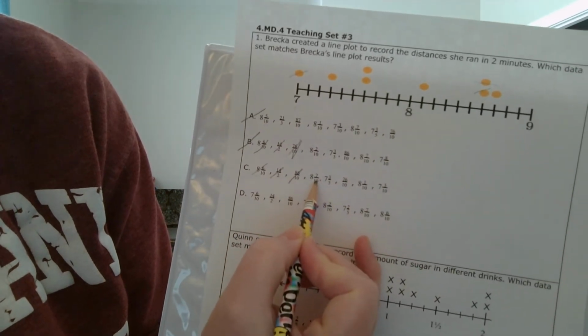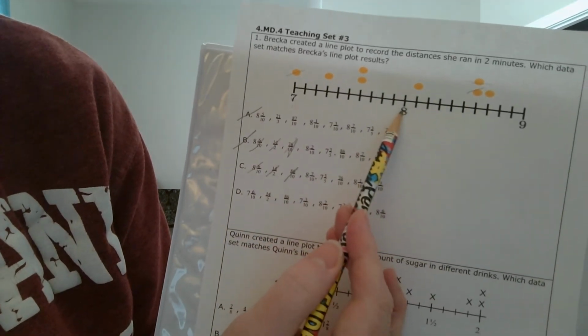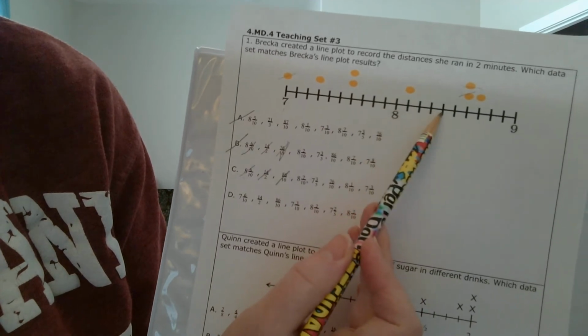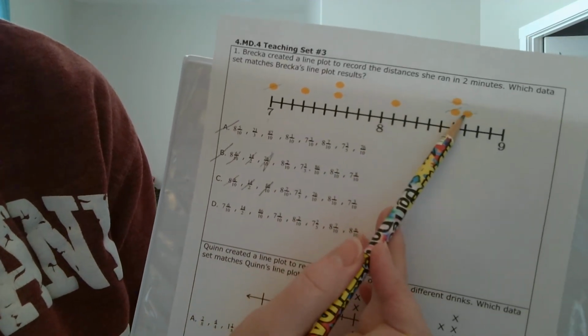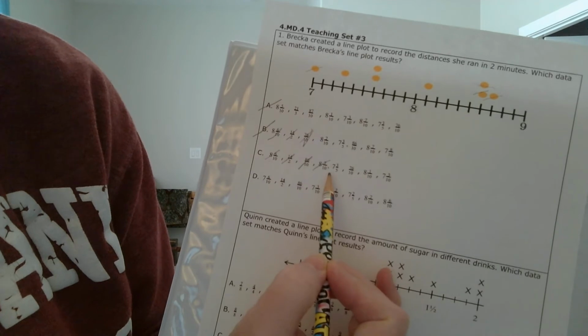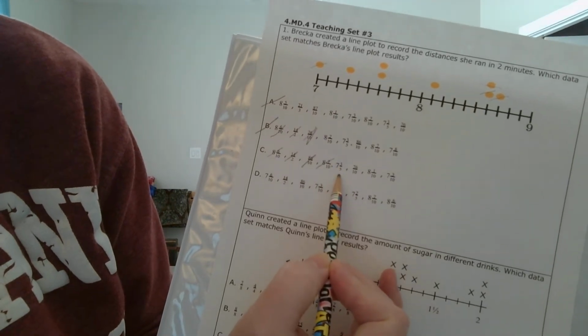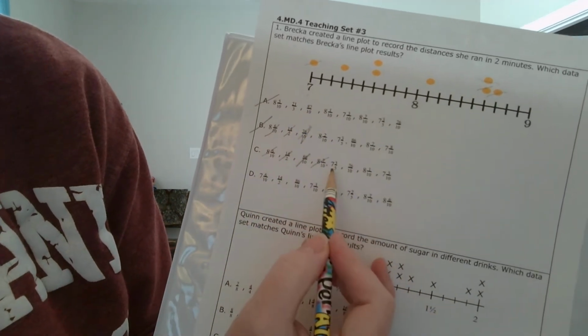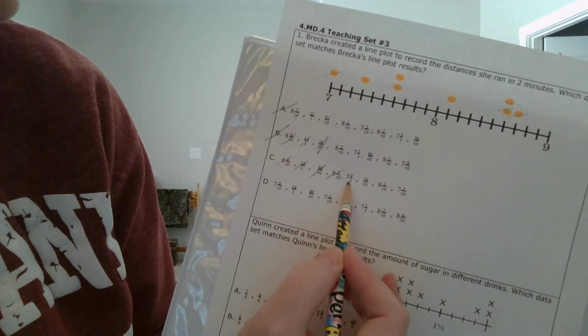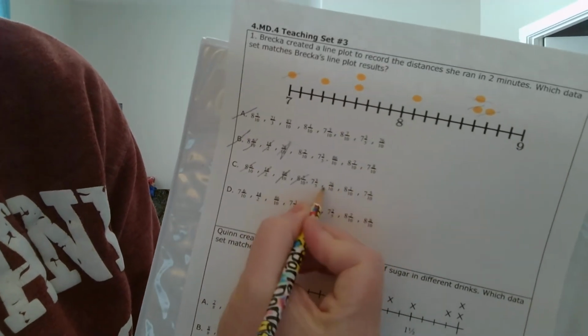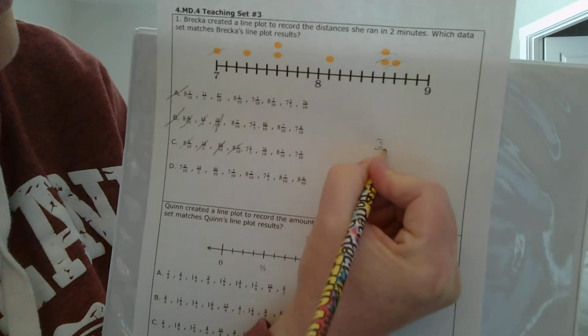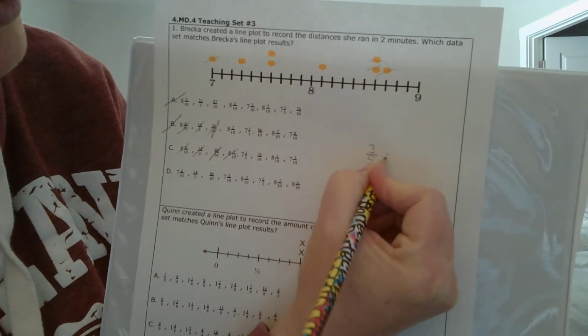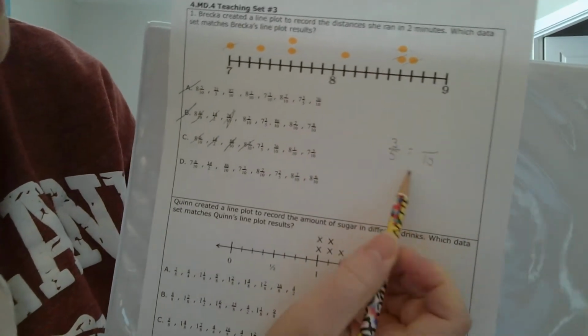8 and 7 tenths. 8 and 1, 2, 3, 4, 5, 6, 7. Yep. 7 and 3 fifths. So fifths, how can I make fifths into tenths? Okay, so I have my 3 fifths over here equals something tenths.